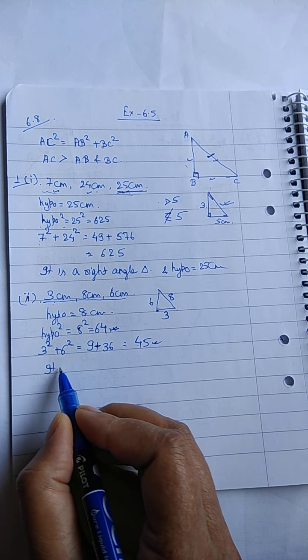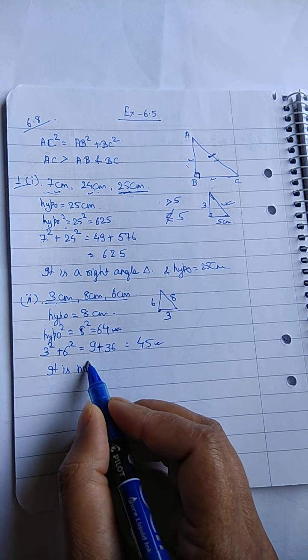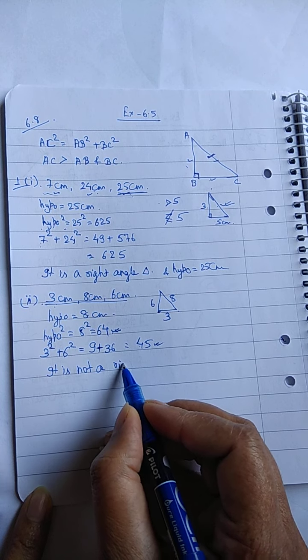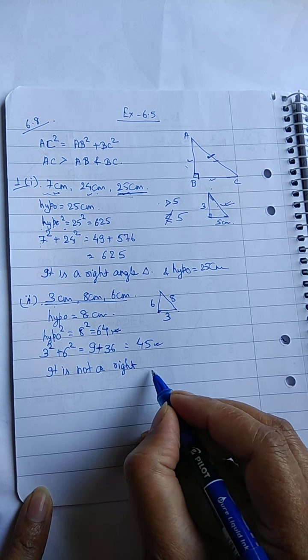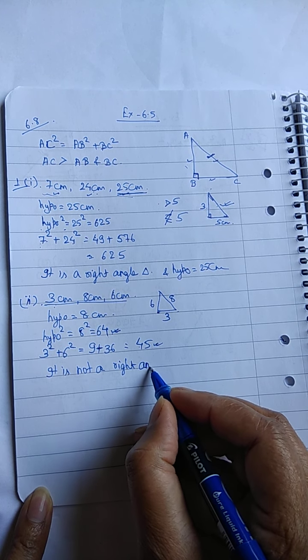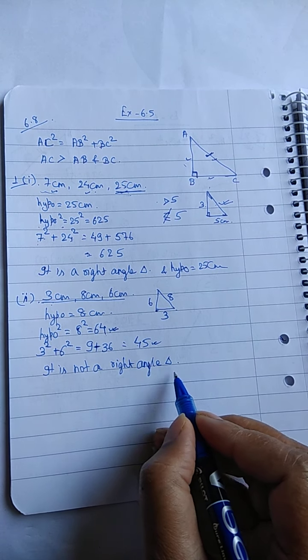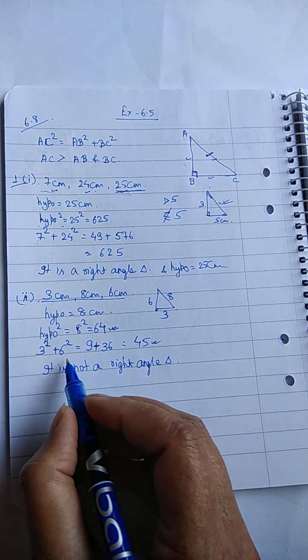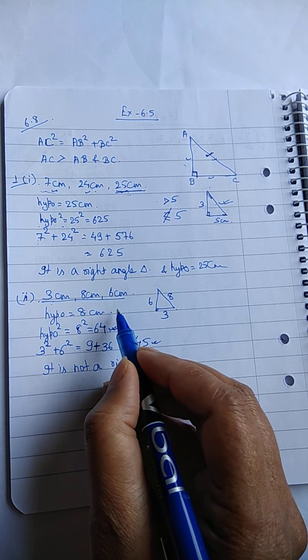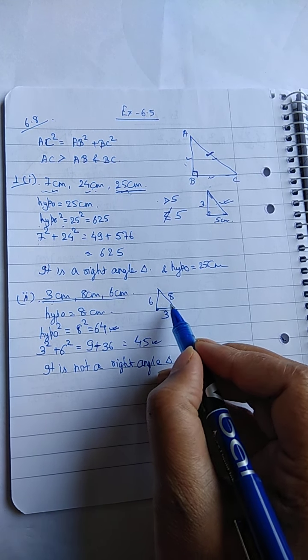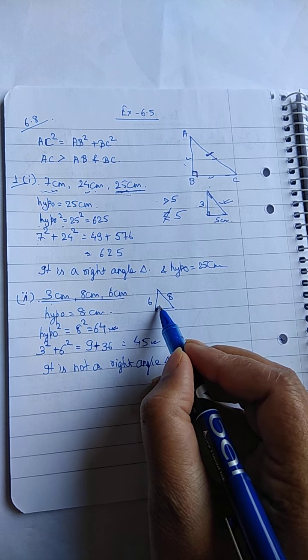It is not a right angle triangle, right? So since it is not a right angle triangle, we can't find any hypotenuse for this triangle. That means this is not 90 degrees.